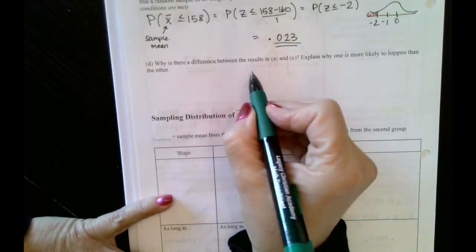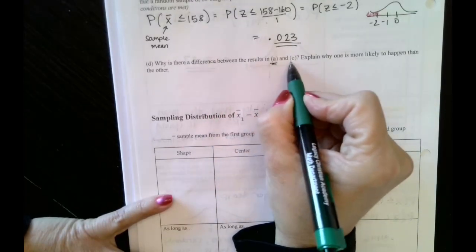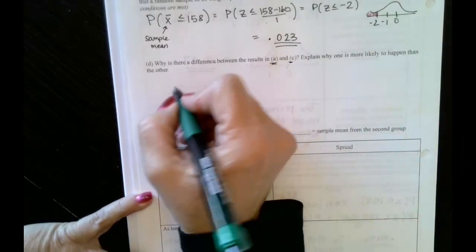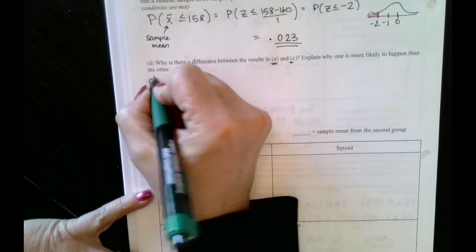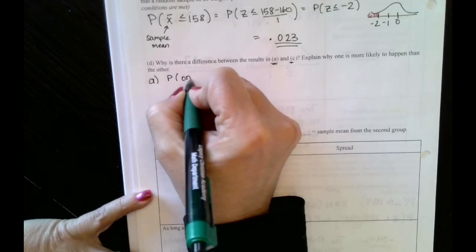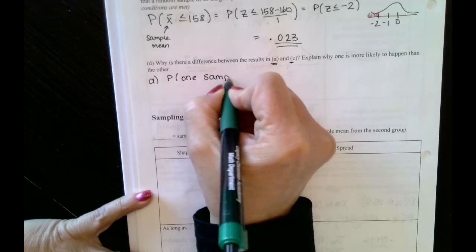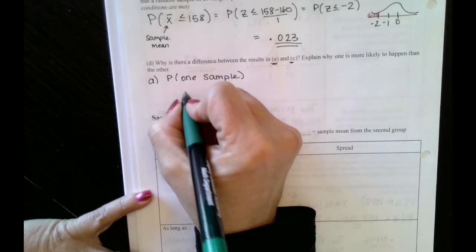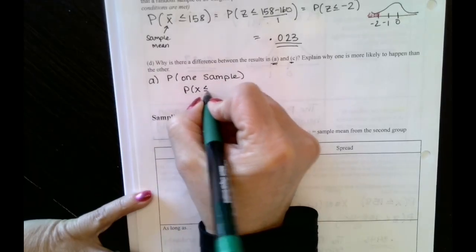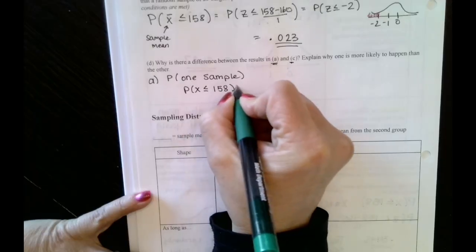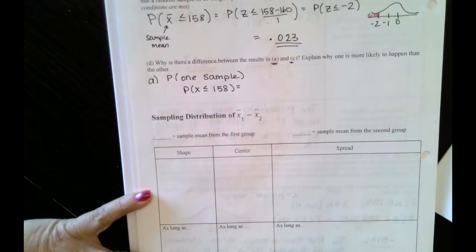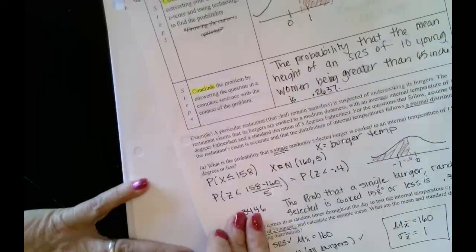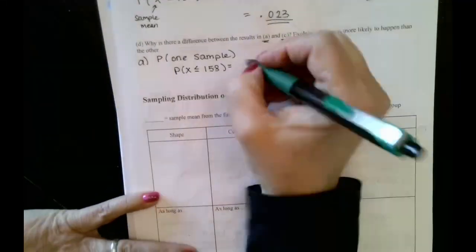Okay, so why is there a difference in the results in part A and part C? Explain why one is more likely to happen than the other. So here's what I have. In part A, I had the probability of one sample. It was just one burger. And we said that the probability of that one burger being less than or equal to 158 was, let me look back over here, oh, it's on the other side, 0.3446.